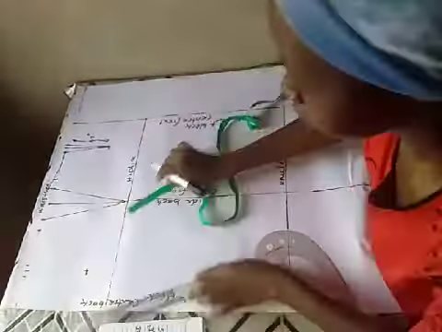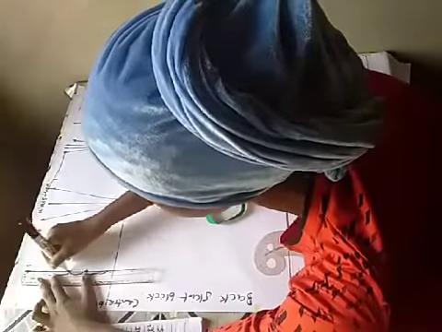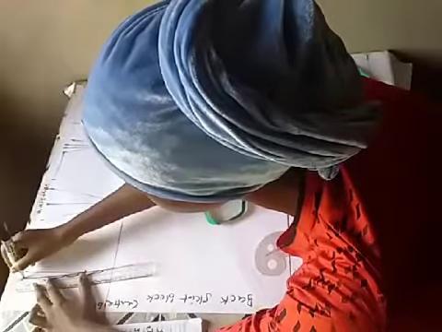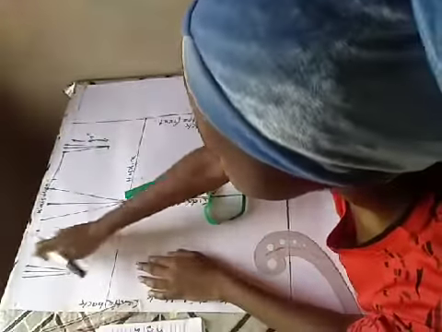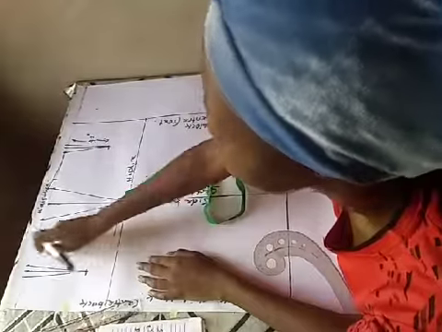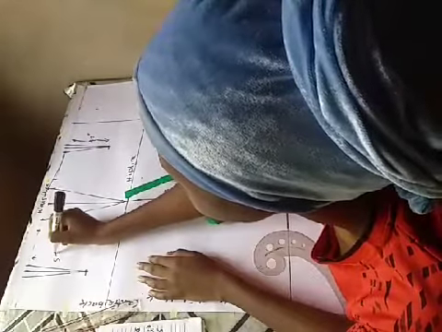So here, then you connect it here, then connect these two to that point, then you connect these two to the point. So the length for the back skirt is 5.5 inches.